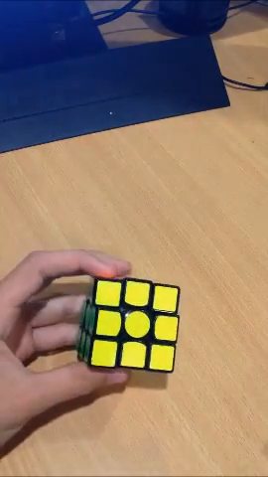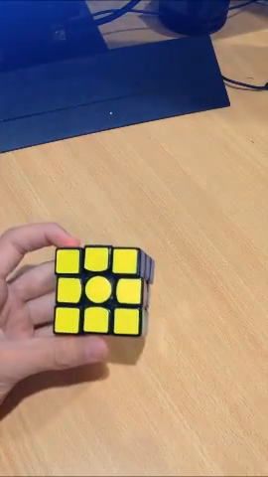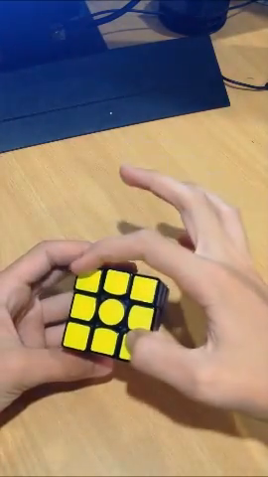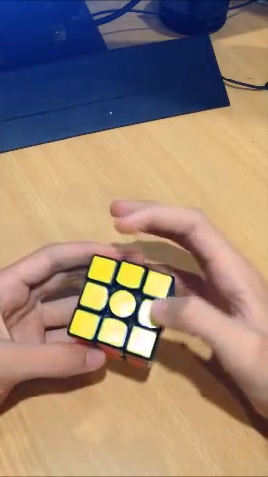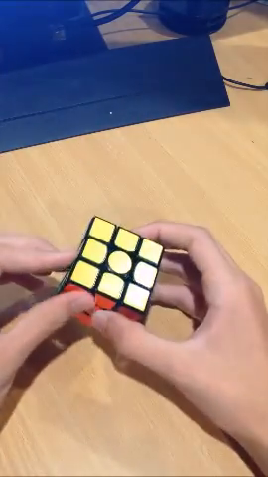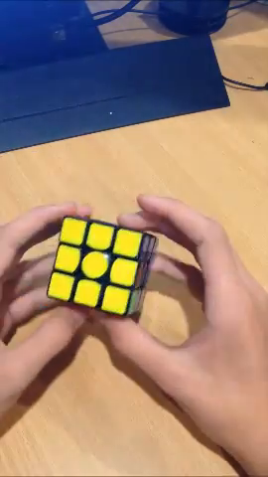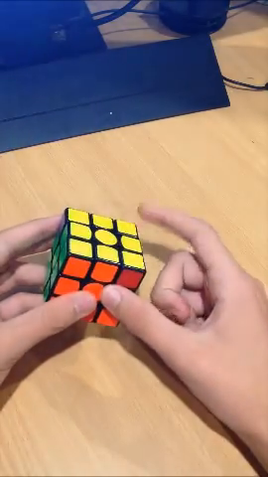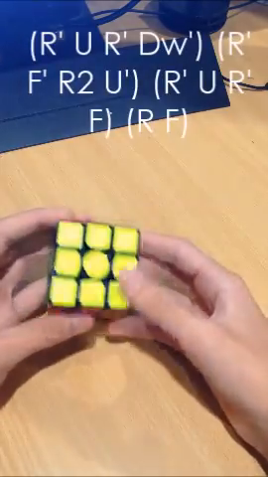Okay, so the next algorithm we have here is the V permutation, and in this one we're swapping 2 diagonal corners and 2 diagonal edges. So you hold it with the solved block in the bottom left, same as in the A perms, and the solved corner matching up with its respective thing, and then you do this.